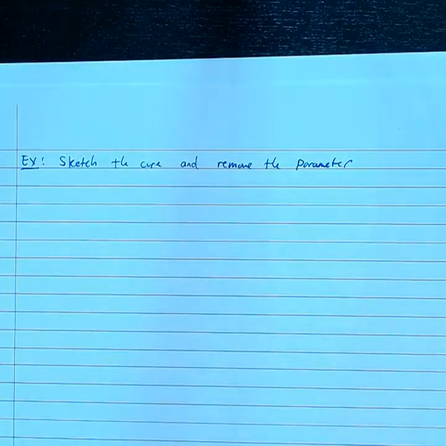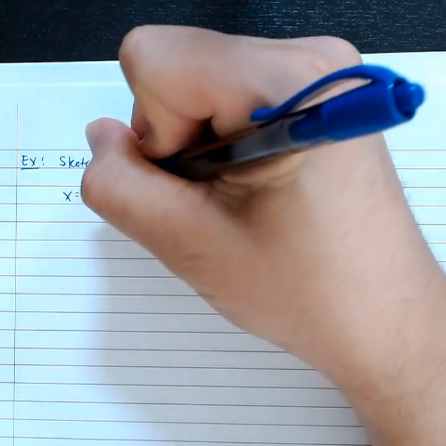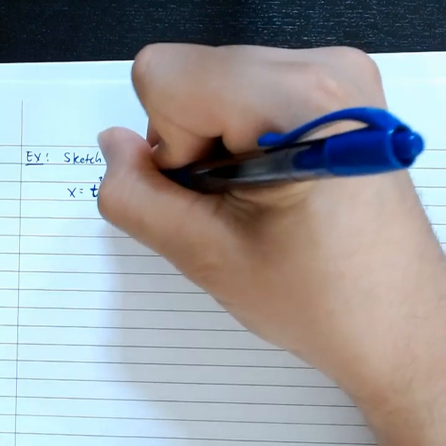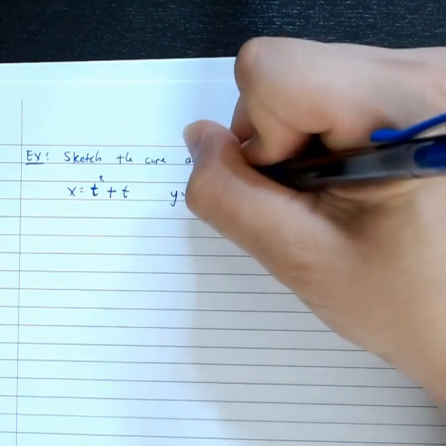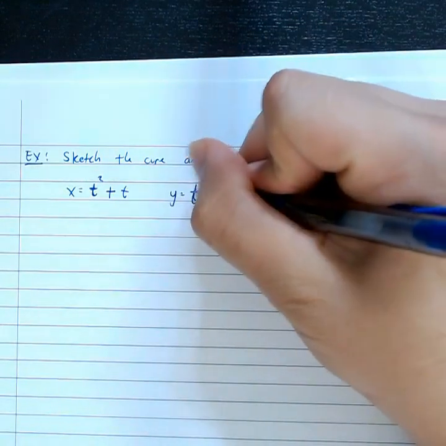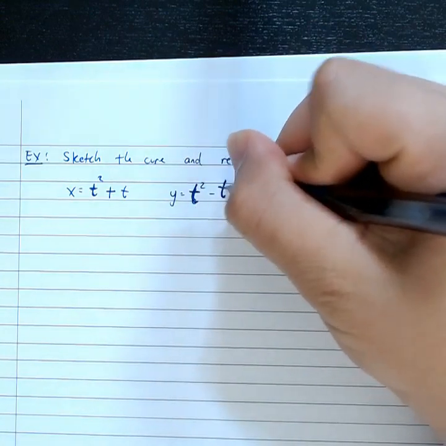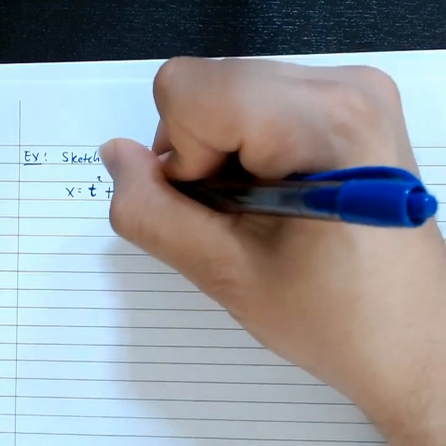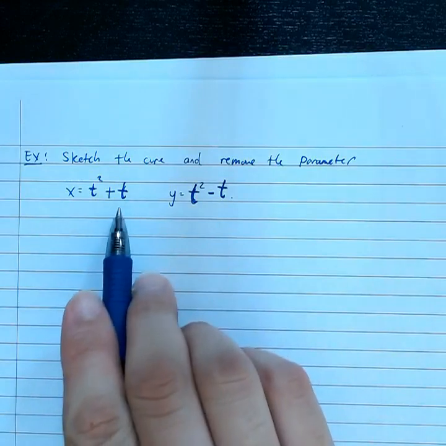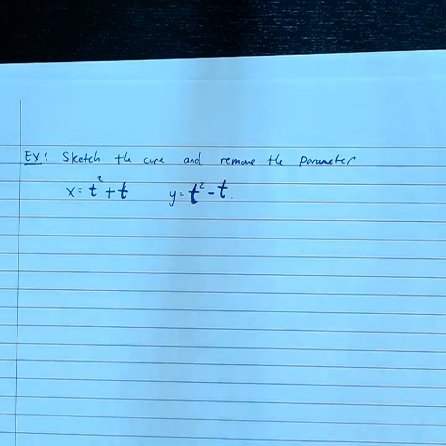Okay, let's consider the equations x equals t squared plus t, and y equals t squared minus t, like this. t is a common parameter. It doesn't have to be t, it can be other letters, but you'll see t more often than any other. Go ahead and write your t's and your plus signs so that there's a clear difference here. It makes things very confusing to see t, right, or plus, plus, plus. Have some difference in your notation.